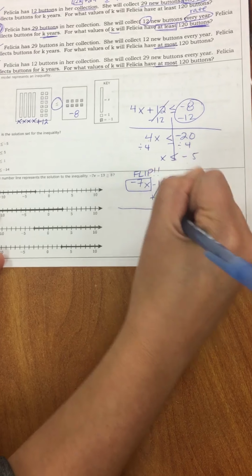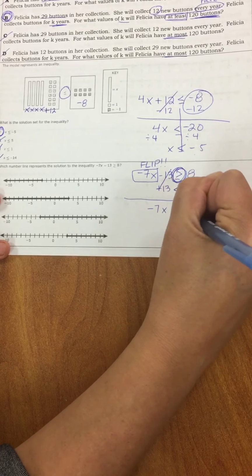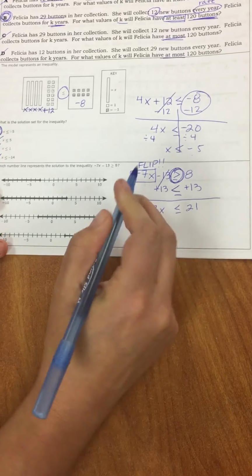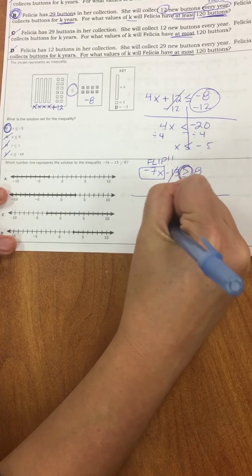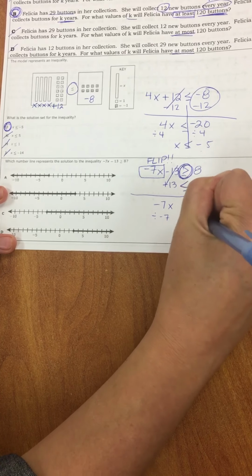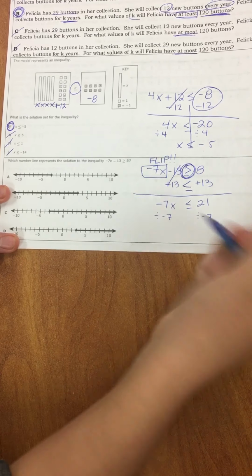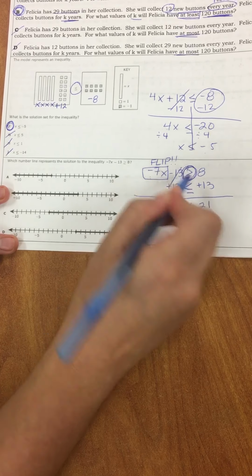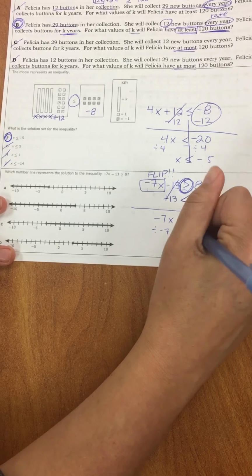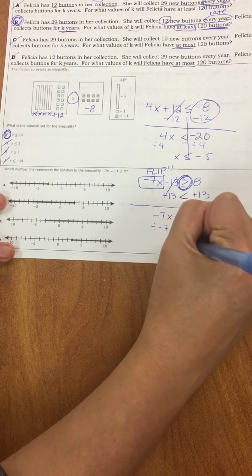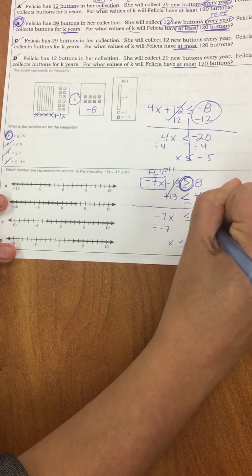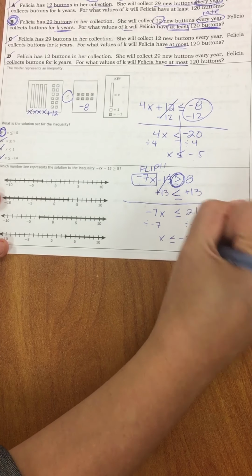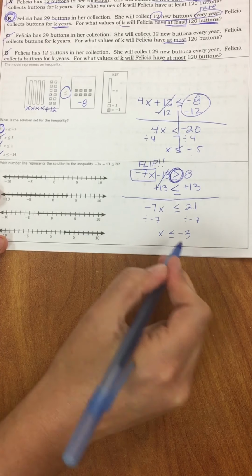That's step 1, and we get 21. Step 2 is I'm dividing by negative 7. That's actually what made the flip happen, but I just like to take care of it right away. If I see a negative x, I flip the inequality right away so I don't forget. And x is less than or equal to, positive divided by a negative is a negative, 21 divided by 7 is 3.